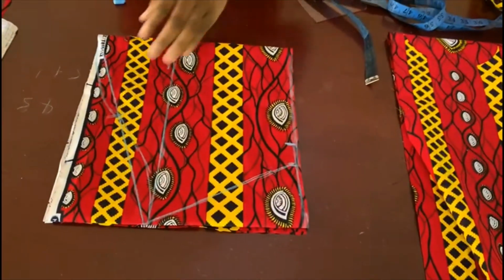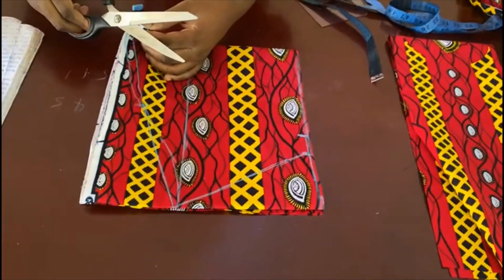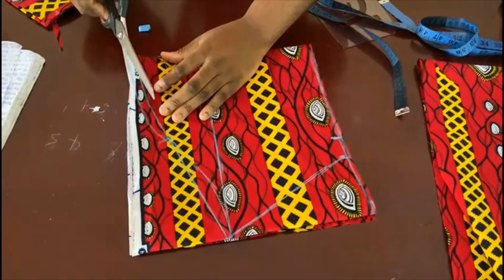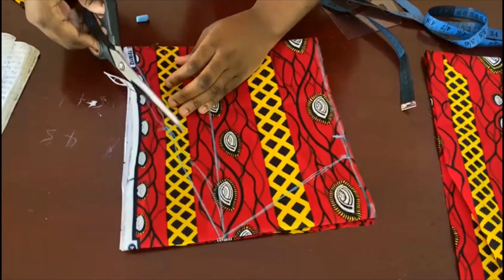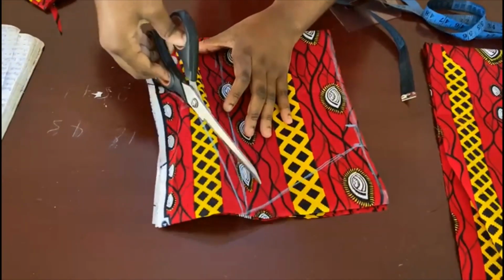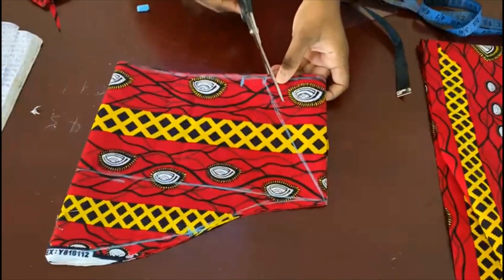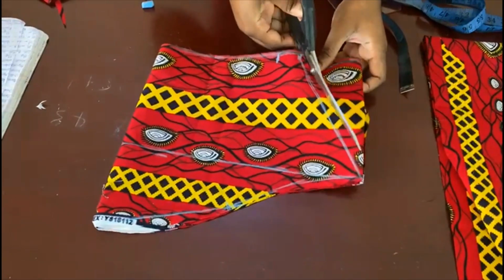All I have to do now is just go ahead and notch this top here so that I know that this is the top part of my sleeve, and then I'm just going to go ahead and cut from this point all the way down here. And then after you cut this, you cut straight down and then cut this one out.